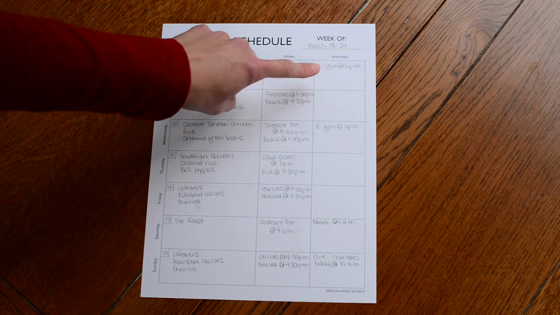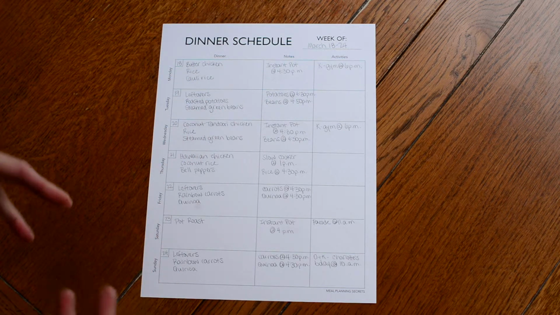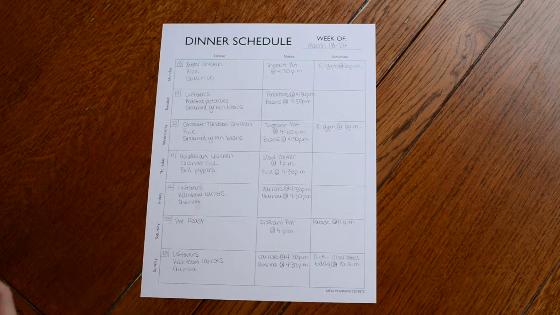So, like for me, on Mondays and Wednesdays, I go to the gym at 6 p.m. I try to make something that is easy that I can get either mostly done before I have to leave, or we do leftovers, and that's just easy for my husband to heat up.